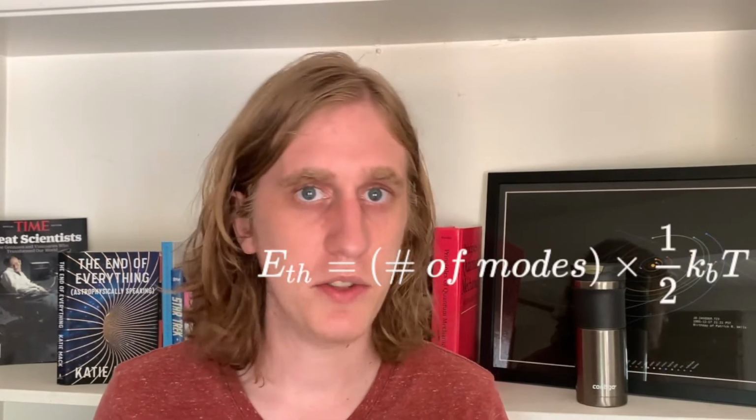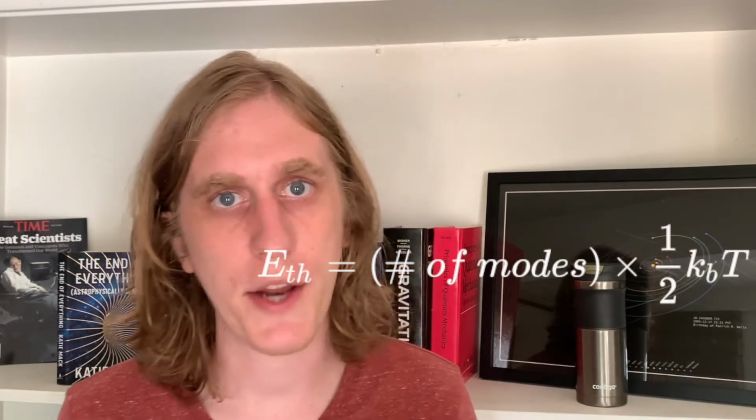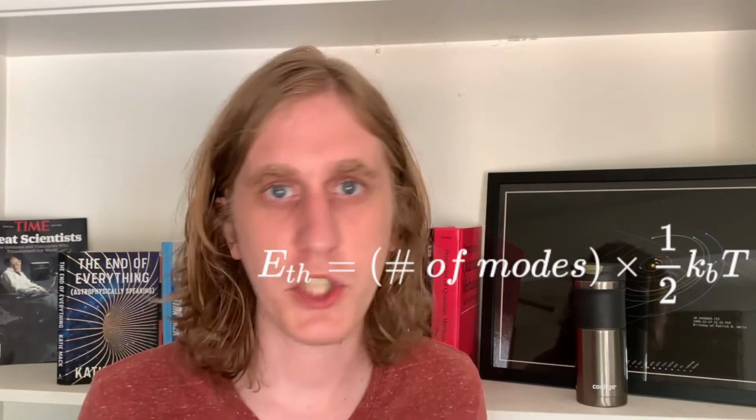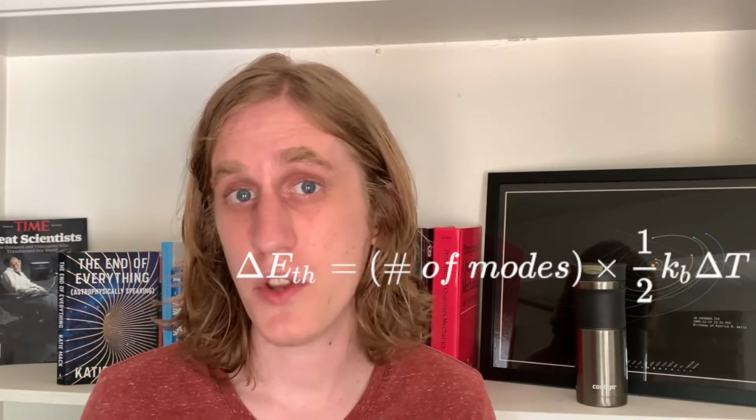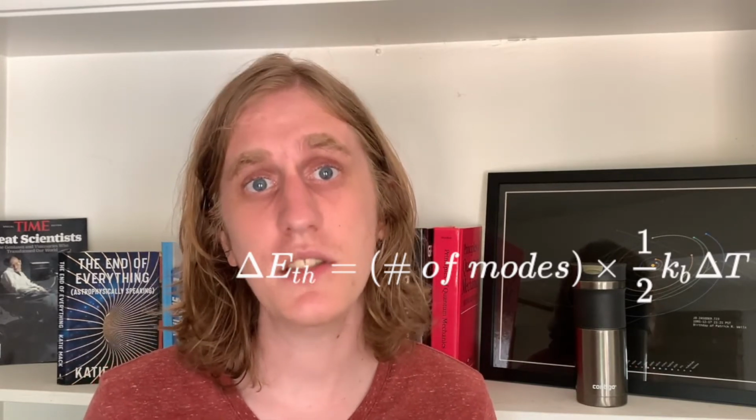But let's ask a different question. What is the change in thermal energy for a substance given a change in temperature? Well, it's not that complicated. The number of modes and the 1/2 kb in this equation are constants. They don't change as thermal energy changes, but temperature does change. And so we end up with this. The change in the thermal energy of a substance is just equal to the number of modes in the substance multiplied by the change in thermal energy for each individual mode.